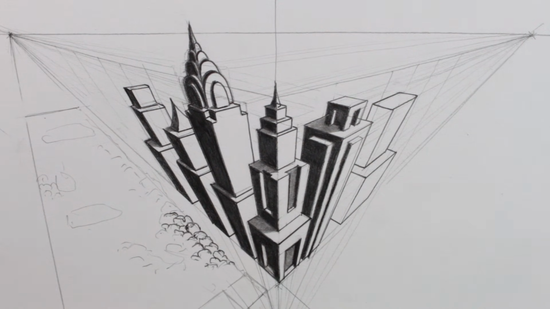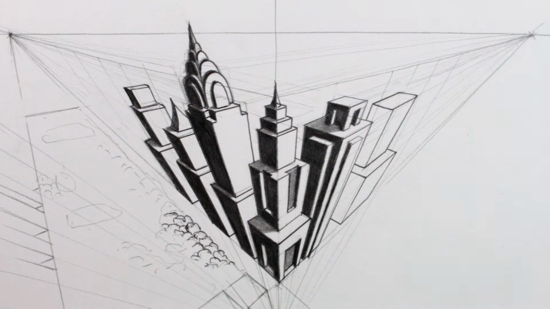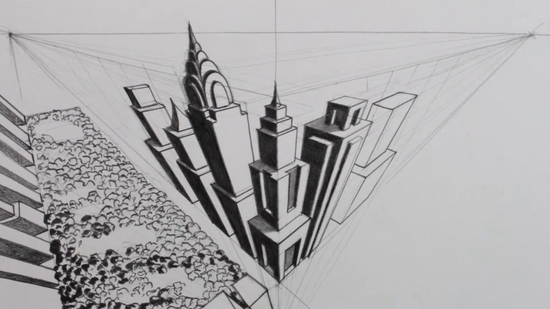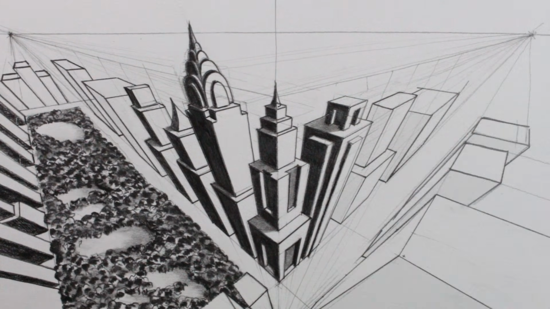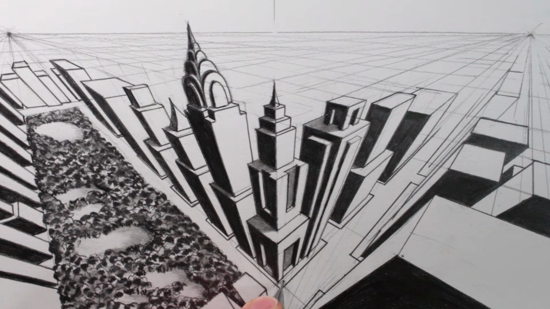And on the left-hand side of Central Park, we can do some more buildings. Again, because they're right at the edge of the drawing, they're going to be quite distorted. We're still going to use the bottom vanishing point, the 3rd vanishing point, to find the vertical lines of these buildings. Now once we've drawn Central Park and we've got lots of trees, we could put some shading in that, and we could add some blocks of shading to all of the buildings as well.